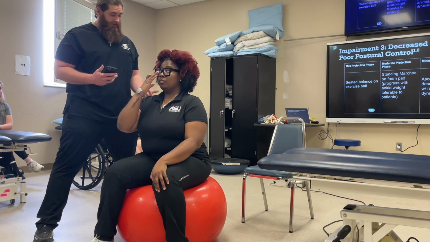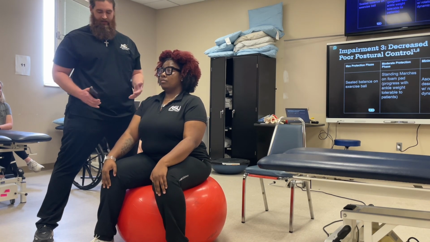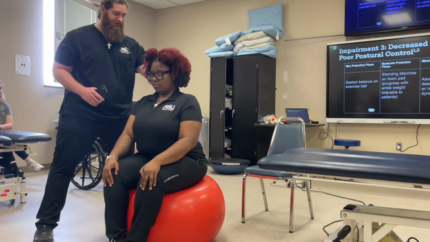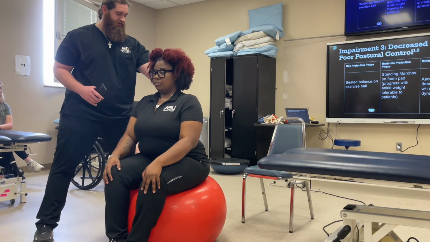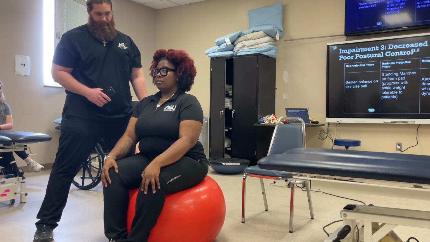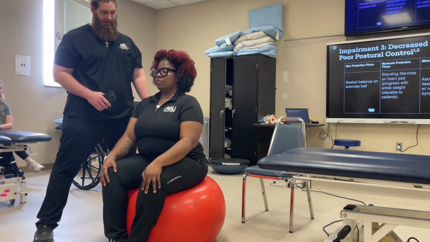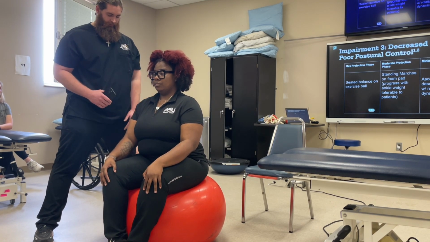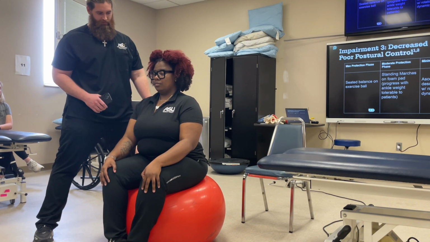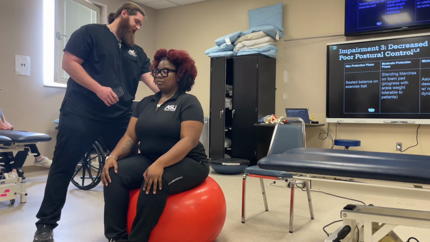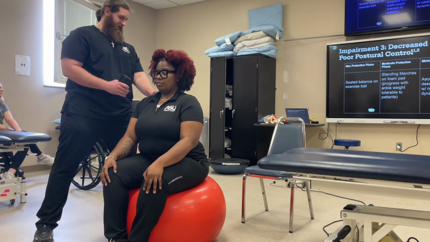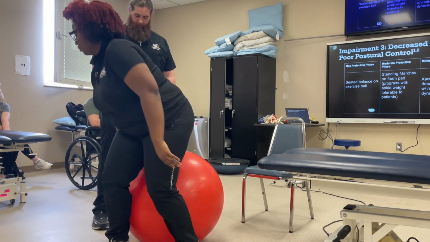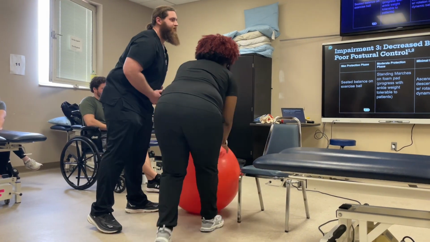So also you can add stuff to this, as you progress. You can narrow the base of support. You can add in some scapular retractions or some other stuff for scapular stabilization back here. You can add some balance stuff to this. You can have them close their eyes, add some dynamic balance and stuff. But this is a good one for the maximum protection phase. Just work on that posture and keeping a neutral spine and keeping kind of the head stacked over the neck right there. Good. All right. Appreciate it.